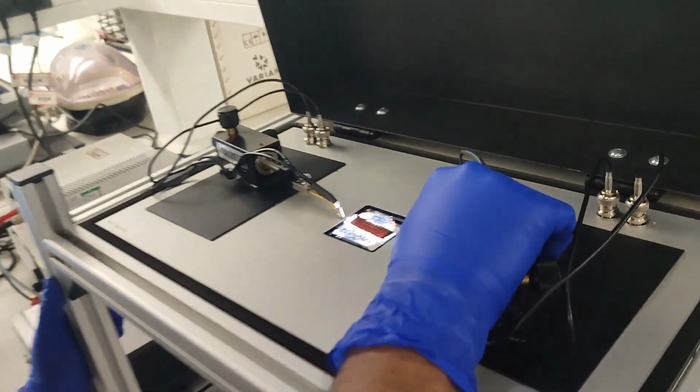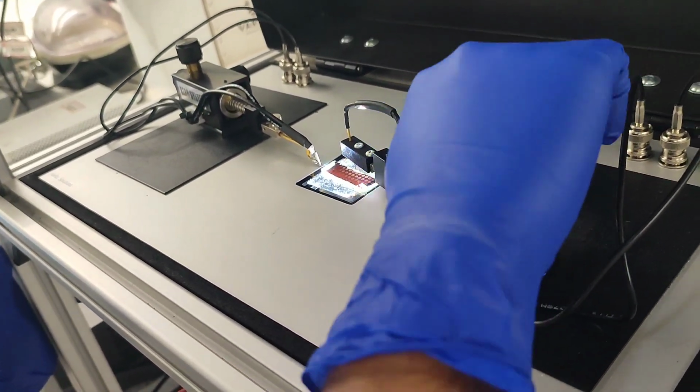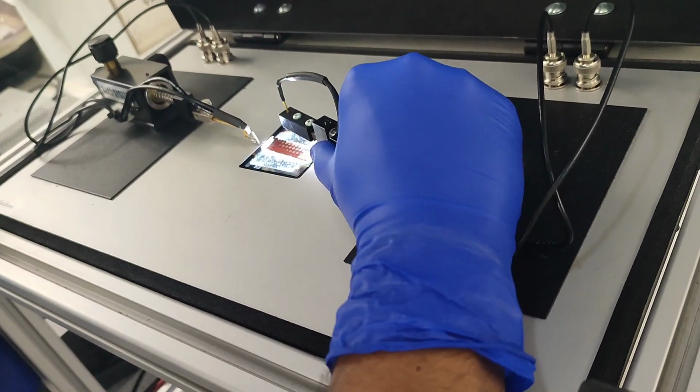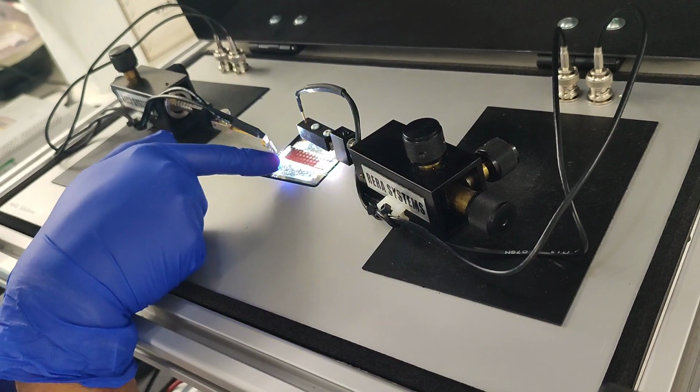Now comes the back contact. So for the back contact, we once again have another micro positioning system. Now the back contact is just one pin. There are no multiple pins over here.